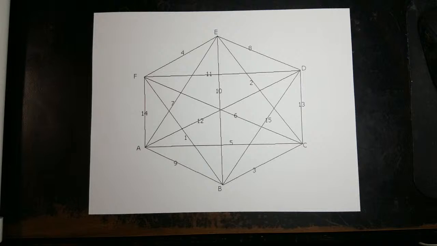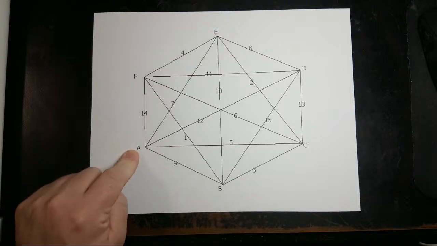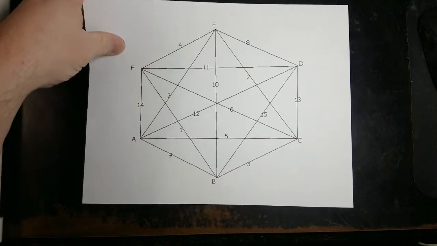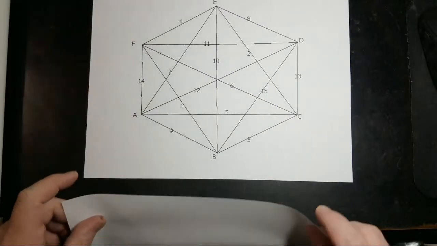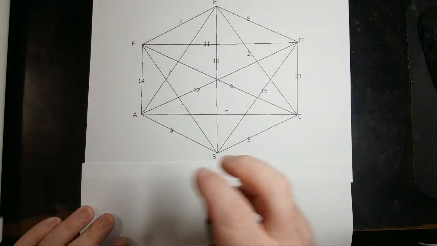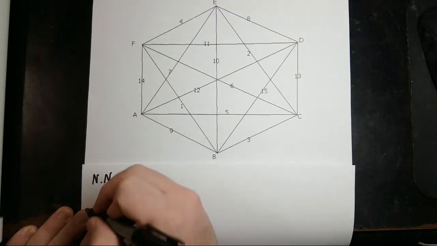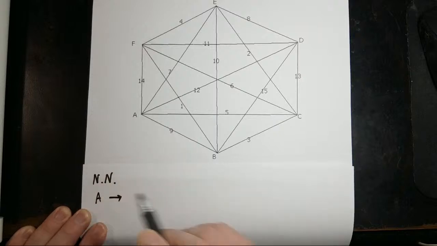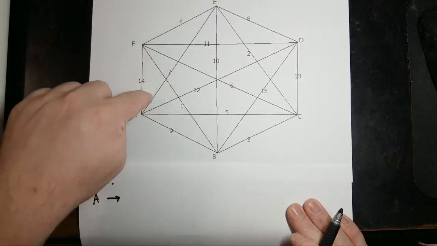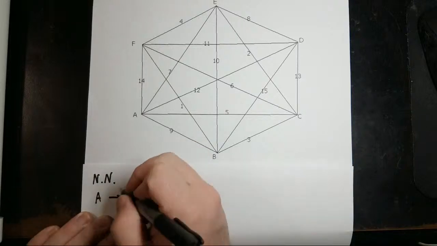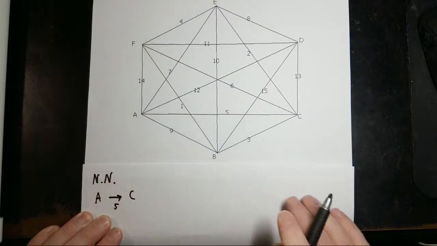Nearest neighbor. For the sake of argument, let's just say we have to start at A. So let me get another piece of paper here. Just kind of walk you through this a little bit. Boom. So let's say for nearest neighbor, this is Strat 2. I have to start at A. For A, I can go 14, 7, 12, 5, and 9. I'm going to take the 5 route to go to C.